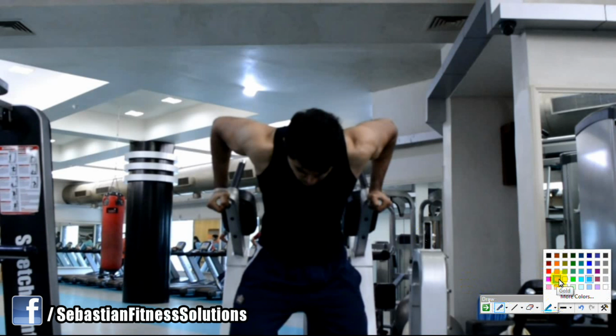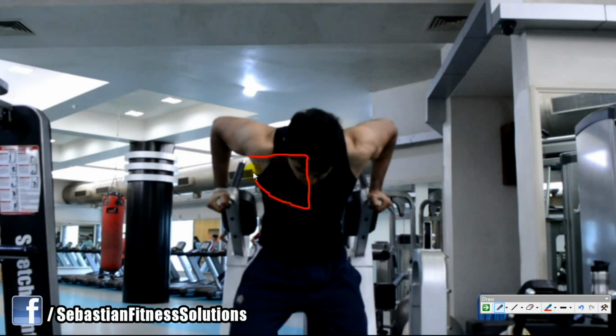I know it's not going to look very pretty, but bear with me. You guys get what I'm trying to say, so this is only for illustrative purposes. Let's say this is the pec, and the pec has two subsections. We've got the clavicular pec and the sternocostal pec. So let's say we've got the clavicular pec right here, originating at the clavicle, running downward, inserting into the bicipital groove, right?